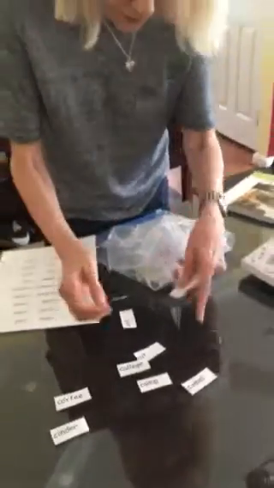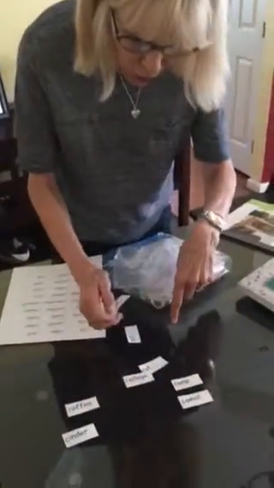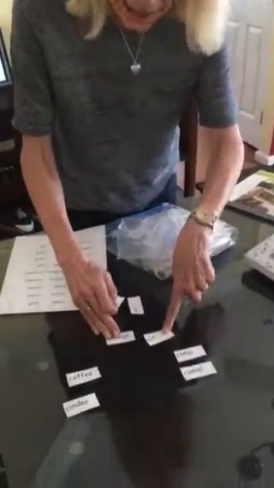Eventually, children with a little bit of prodding sort according to the initial C sound. And you can see here are some of the examples. Now, this is important, and I'll just leave these out here for now.